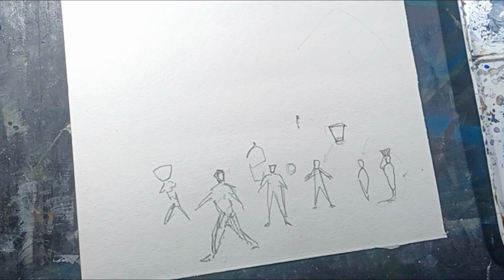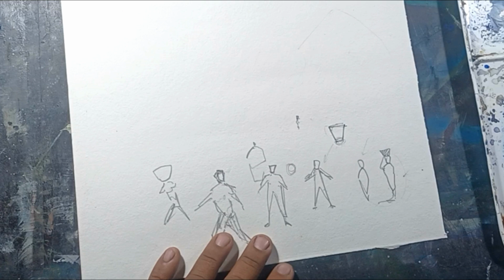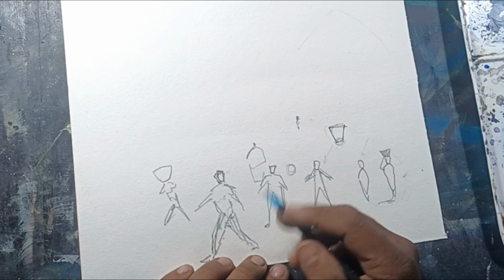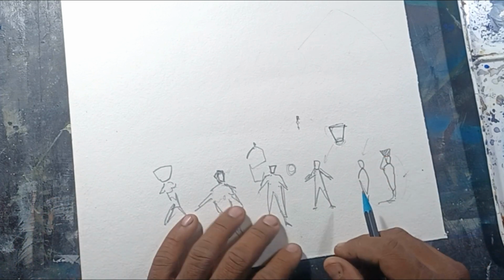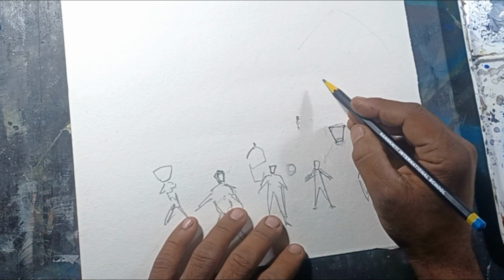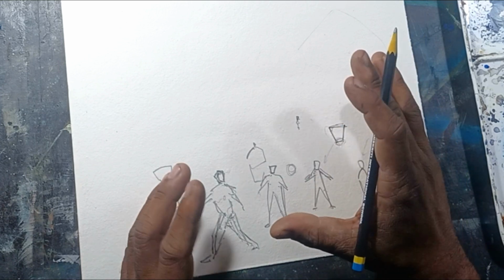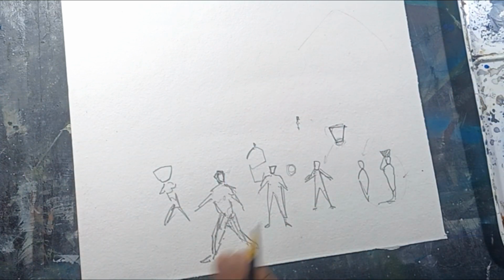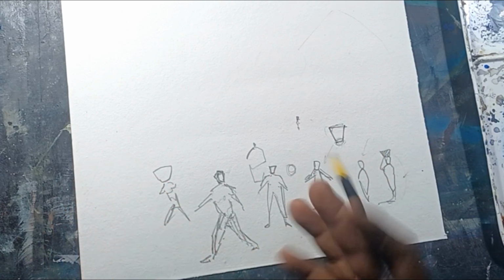In art, we are trying to create a kind of illusion. When we are trying to create a story or a scene, if we make something exaggeratedly bigger or smaller than something else, it looks very bad.